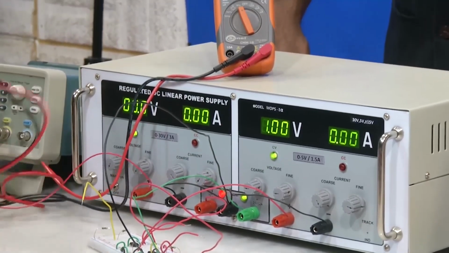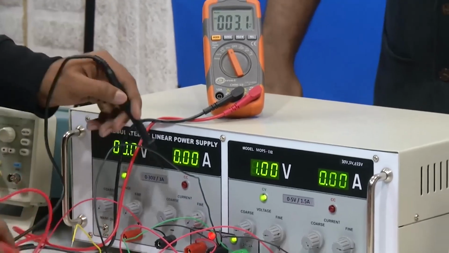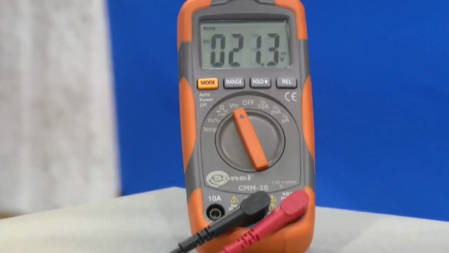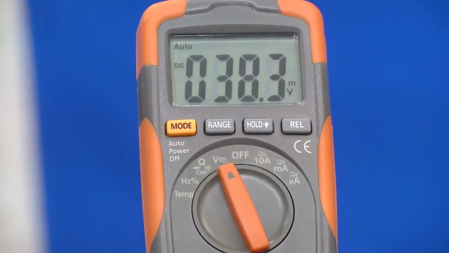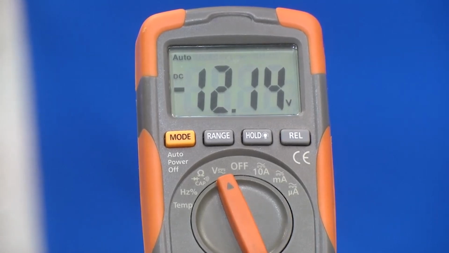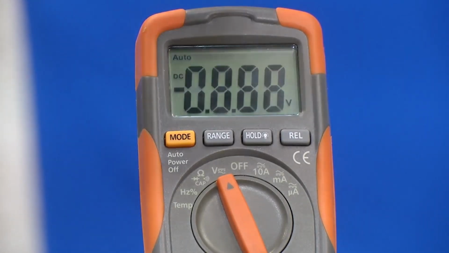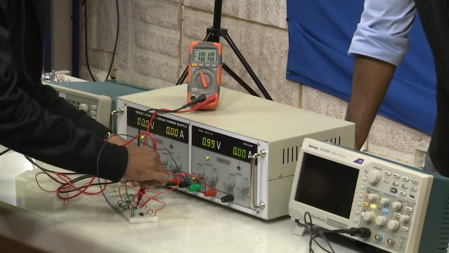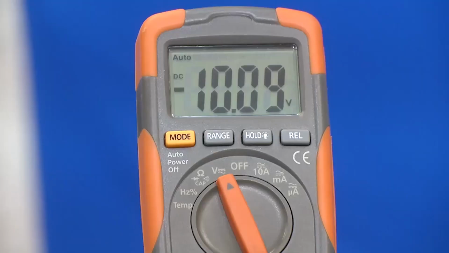what is the output voltage? Output voltage is measured between pin number 6 of the operational amplifier and ground. You can see the output voltage is minus 10.09, right.